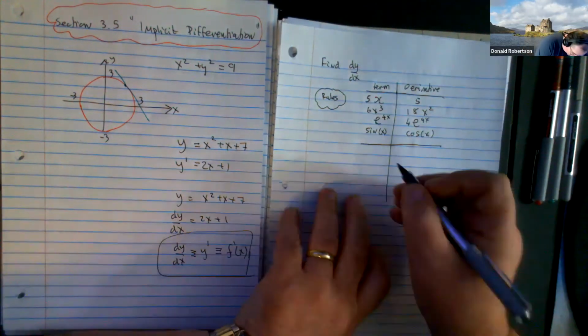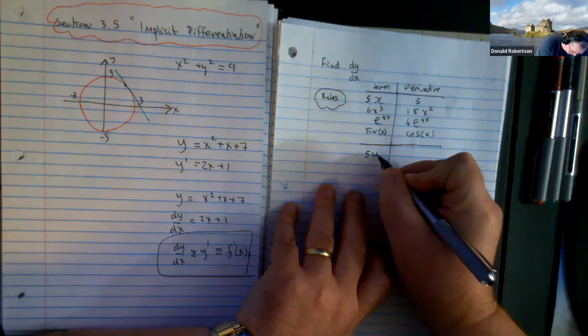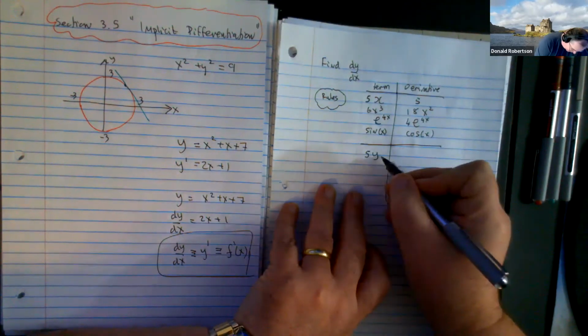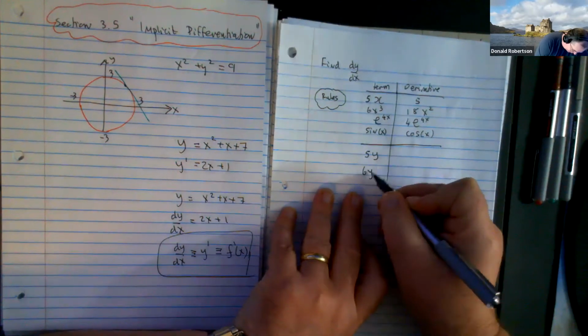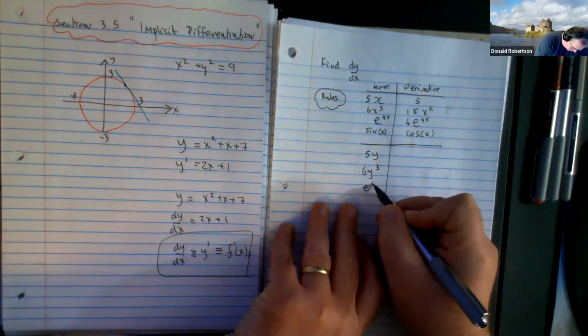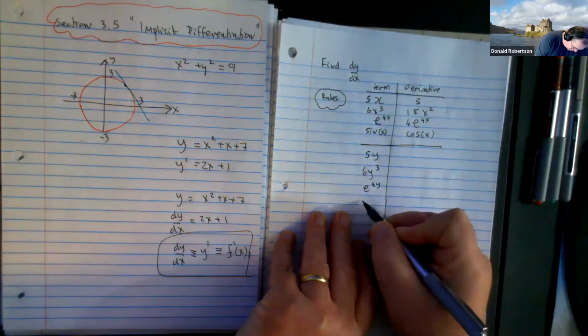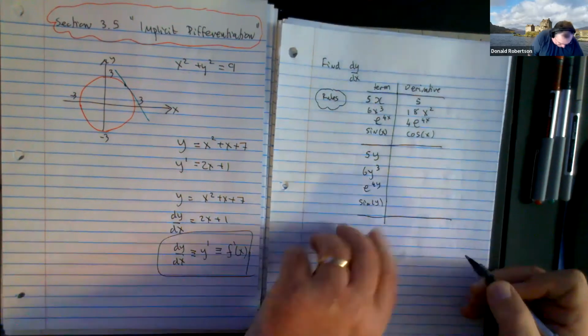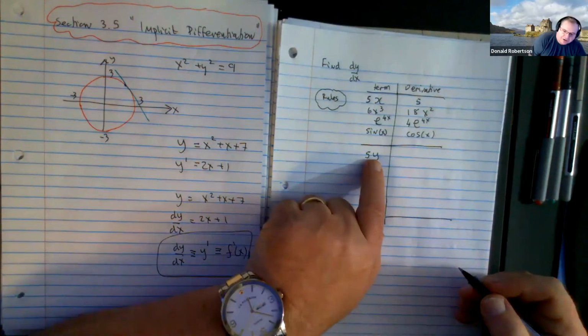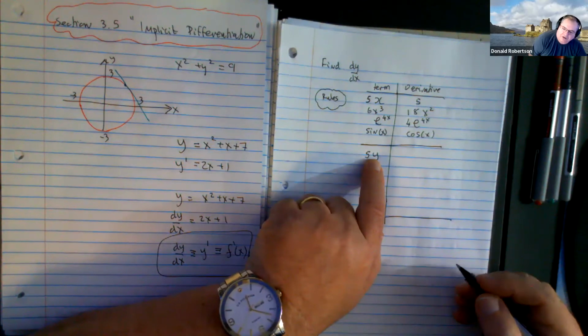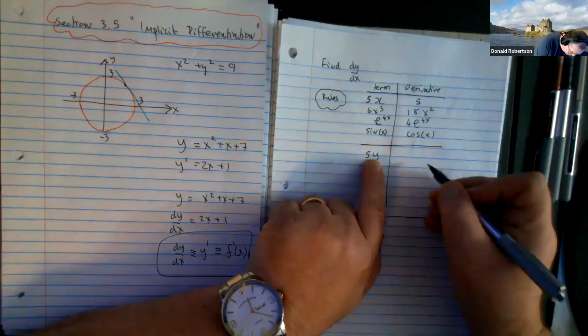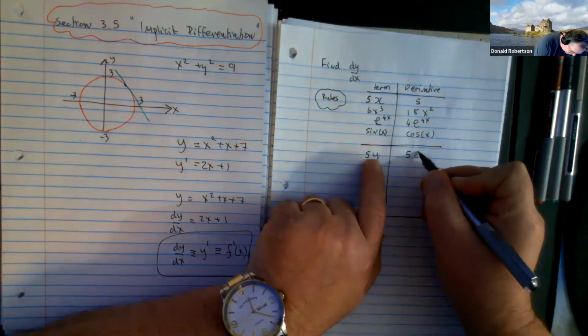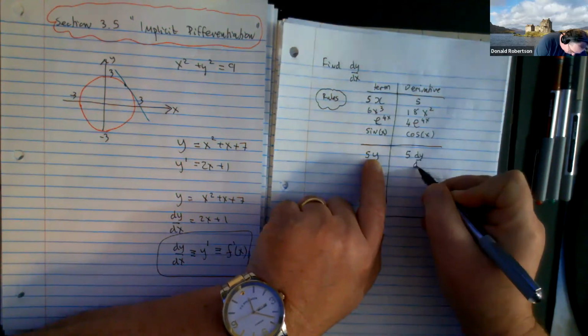Now, when you have y's in your answer, like 5y, 6y cubed, e to the 4y, or maybe sine y, because that's going to happen. The derivative you get when you differentiate 5y isn't just 5. You are going to get 5 dy by dx.